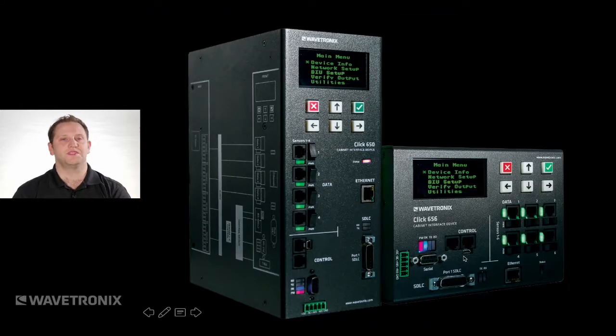But we've recently come out with the Click 650 and the Click 656. These devices can store some of that counting data and also provide some analytics. The Click 656 on the right side there and the Click 650 on the left side can handle up to 64 channels of detections. So that's a lot of channels. Some of these features are going to talk to a controller, going SDLC out of the Click 650 and Click 656 right into a NEMA environment, or as I mentioned earlier, some 2070, 170 environments.